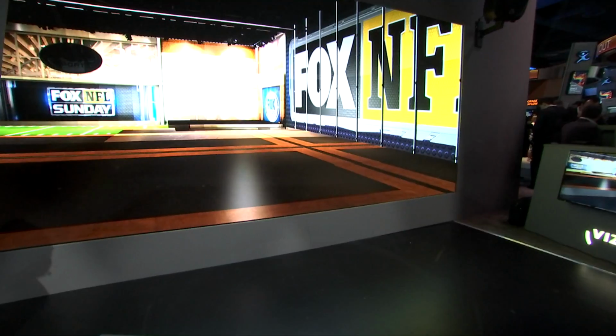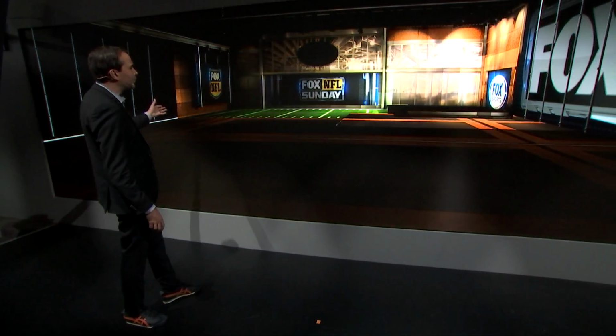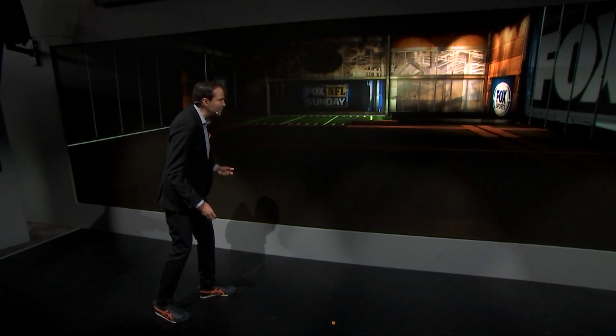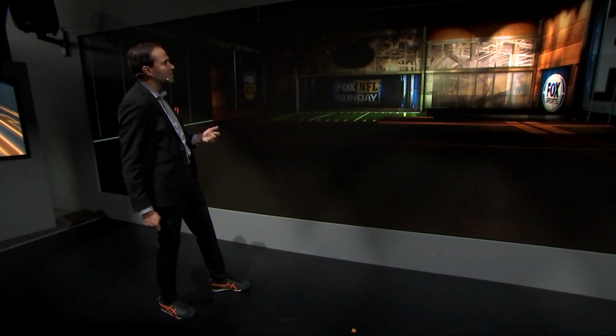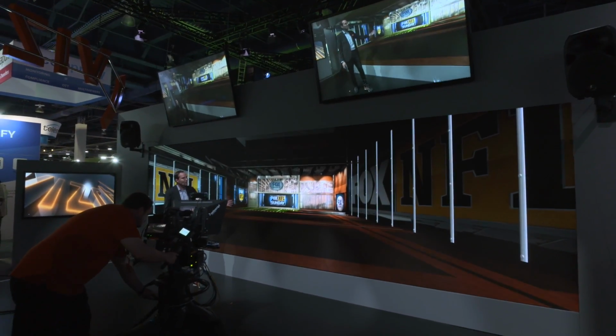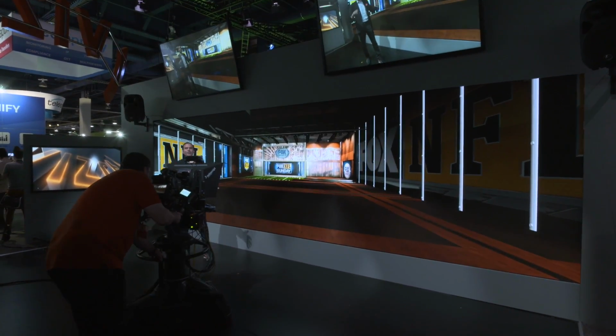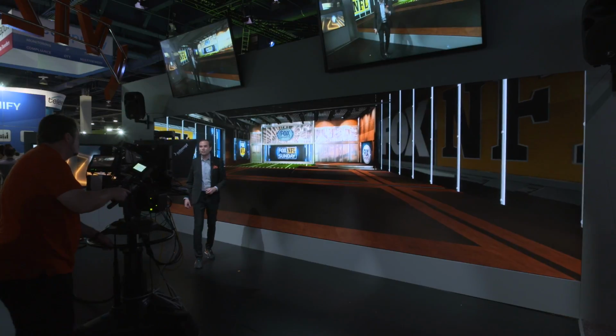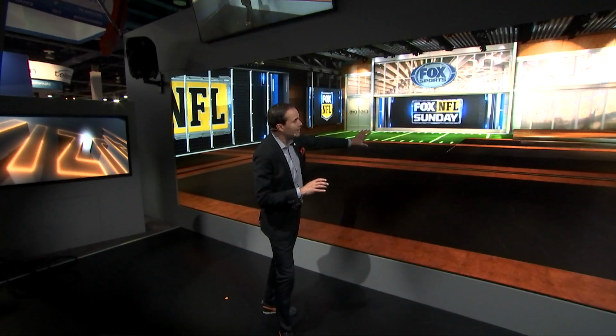Now we have real-time lighting in our virtual set here, so we can control the lighting effects in the virtual studio just like you would in the physical studio. So let's bring up all of those lights here. And as the camera moves around, you can see that we have a lot of movement in the virtual set as well. We call this the virtual window, and this allows you to expand your studio space back into the video wall, giving you a lot more room to work with in a limited studio environment.